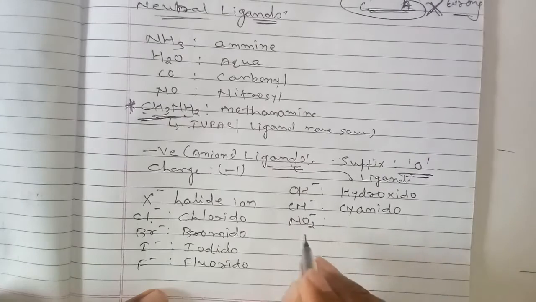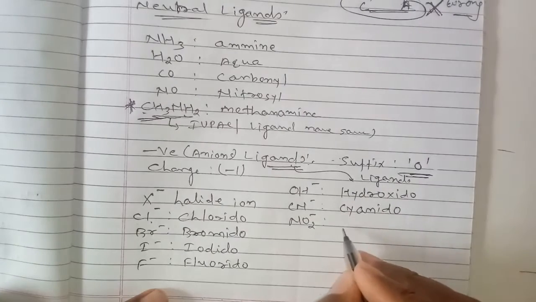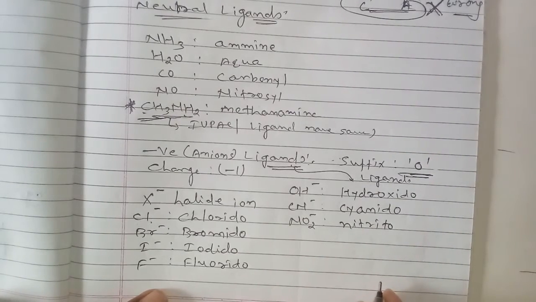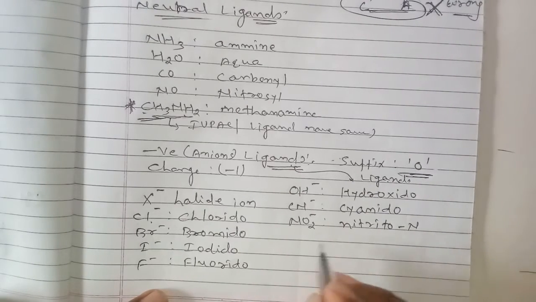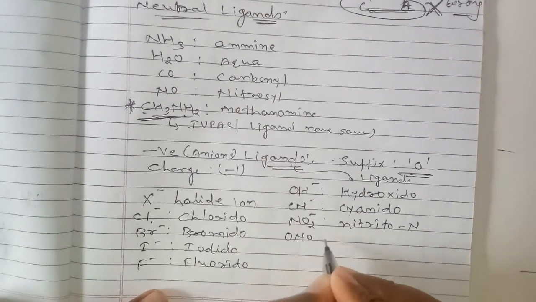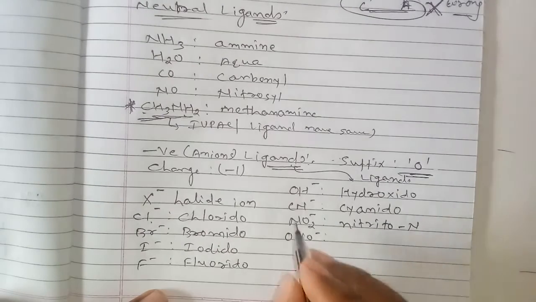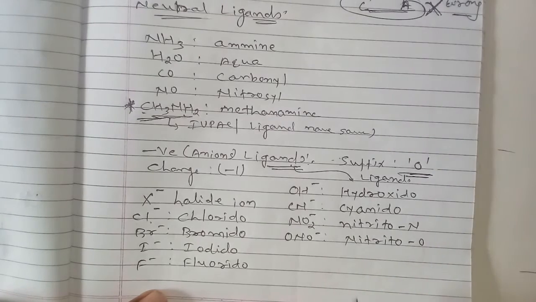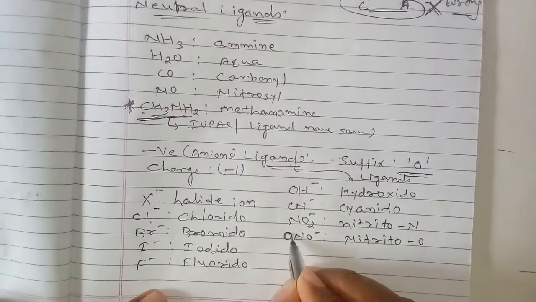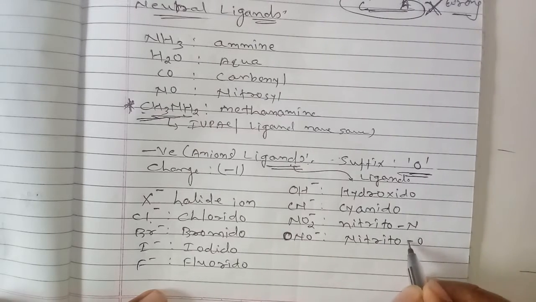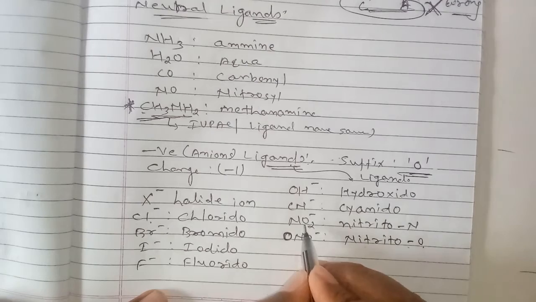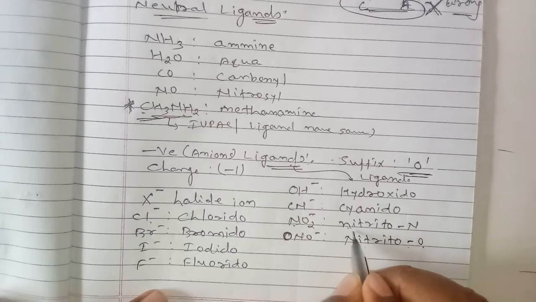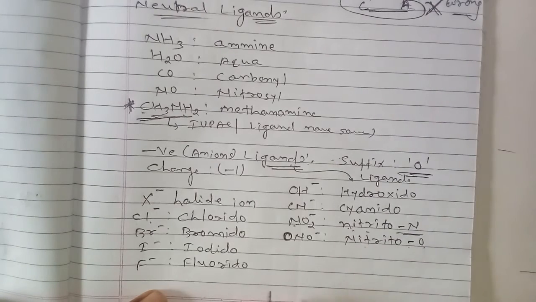NO2 minus is nitrite ion, but as a ligand it is nitrito. It is also written as ONO minus, so it is nitrito-O, because here the electron pair donor is O. In case of NO2 minus, the electron pair donor is N, so it is named nitrito-N.